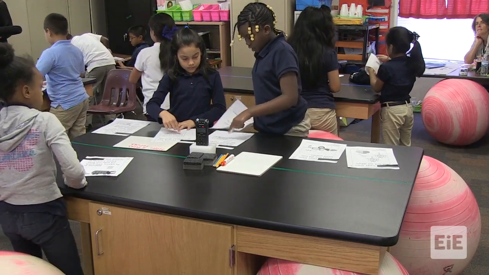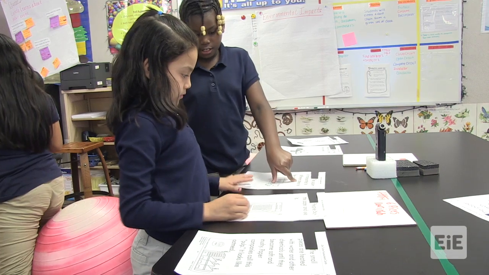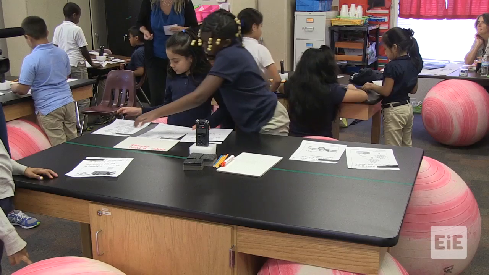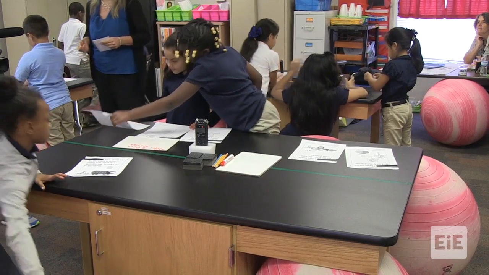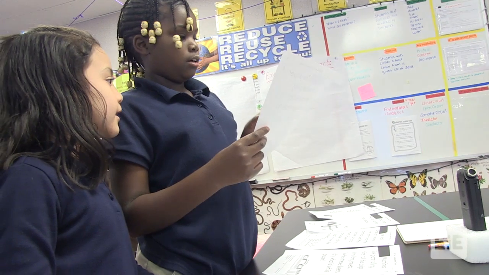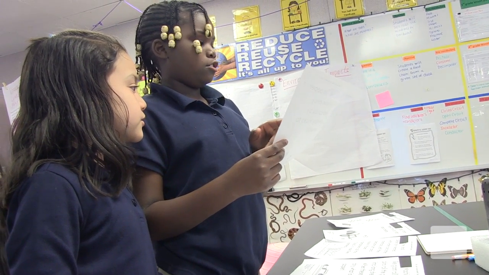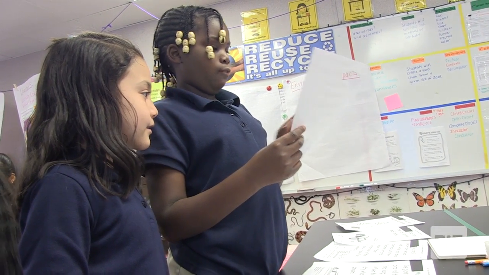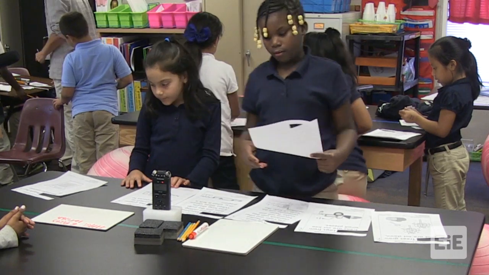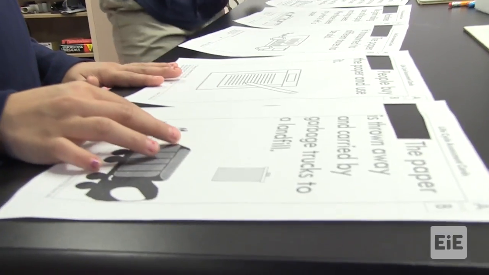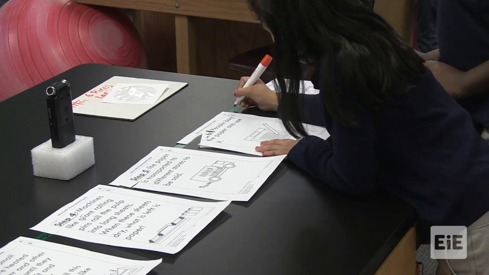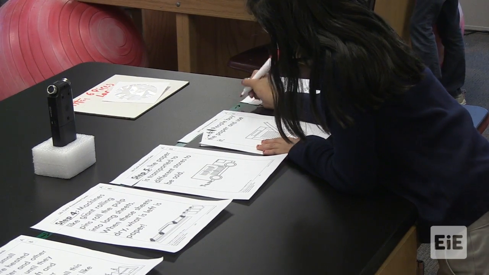No, because look, that's the paper that they're shipping, and then that goes together. What is this? Pulp. Carried by garbage trucks to a landfill. So it's this and then that. Yeah. What do you think is step 2? Step 1 is they cut down this.